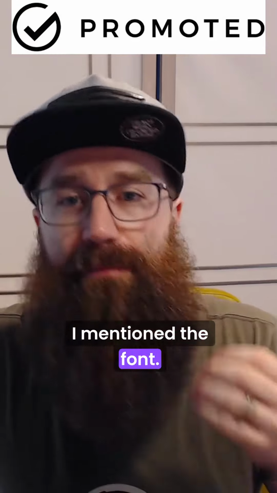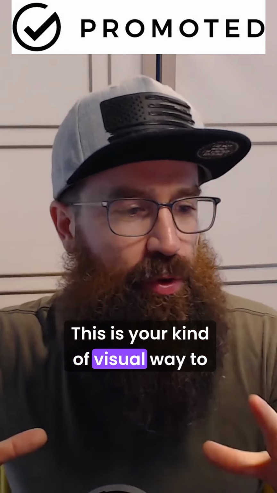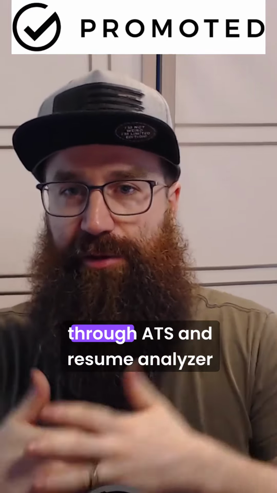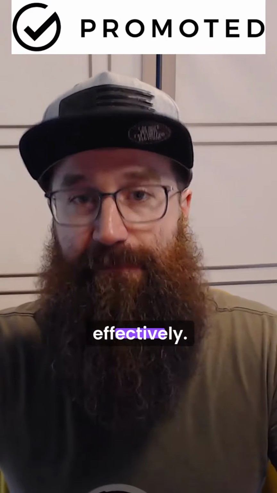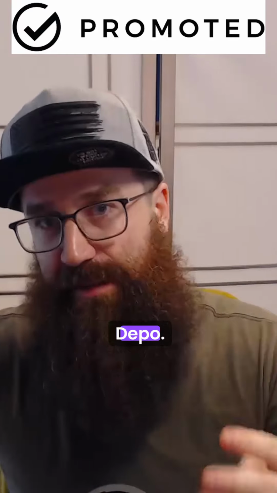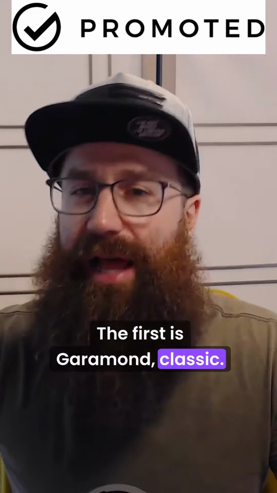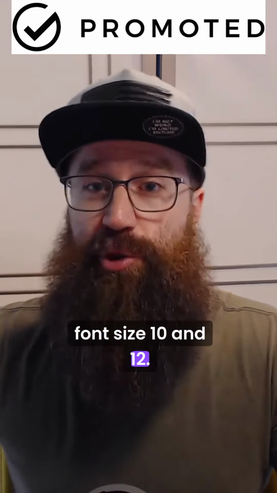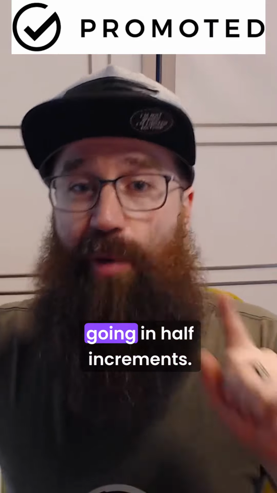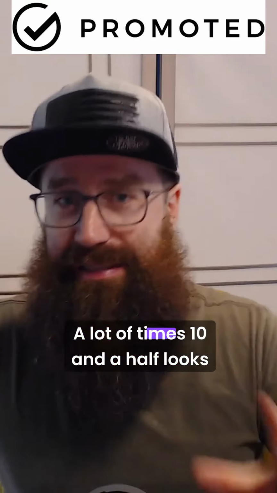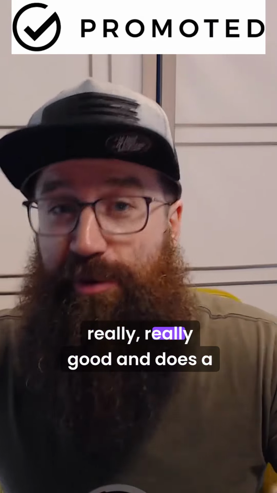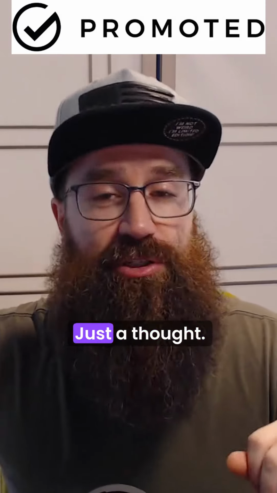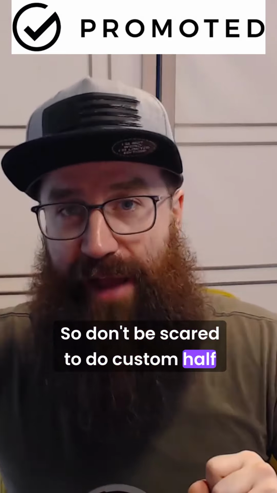I mentioned the font. This is your kind of visual way to separate yourself from the rest of the pack while also making it through ATS and resume analyzers effectively. I like to use three fonts by default. The first is Garamond. Classic, tried and true, somewhere between font size 10 and 12. And don't underestimate going in half increments. A lot of times 10.5 looks really, really good and does a lot of space saving in comparison to 11 sometimes. Just a thought. So don't be scared to do custom half font sizes.